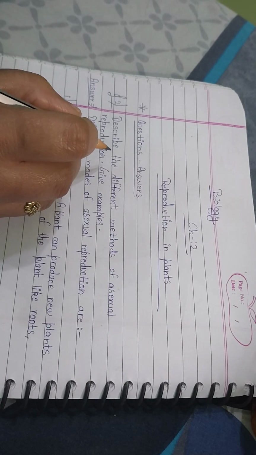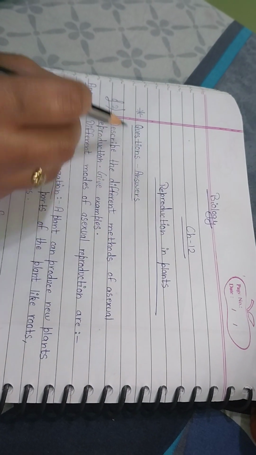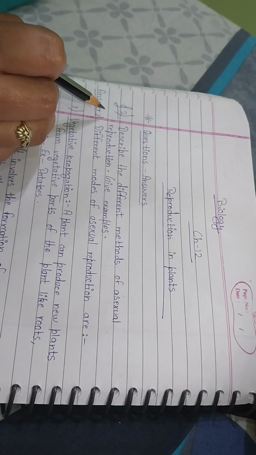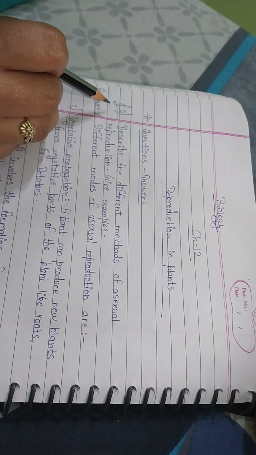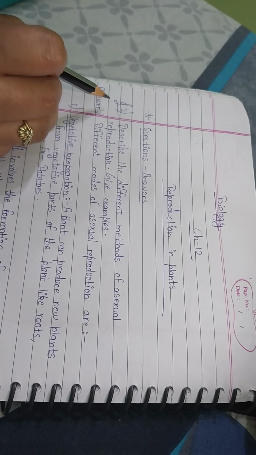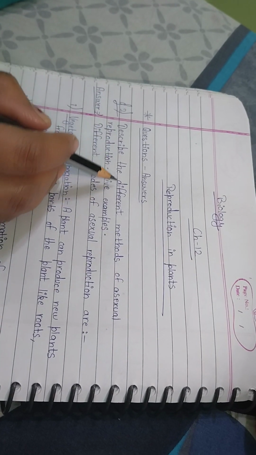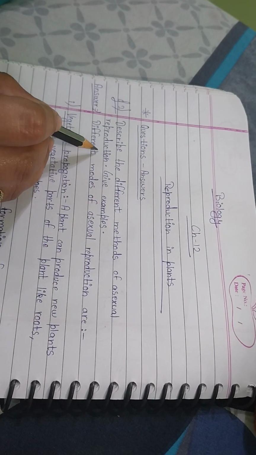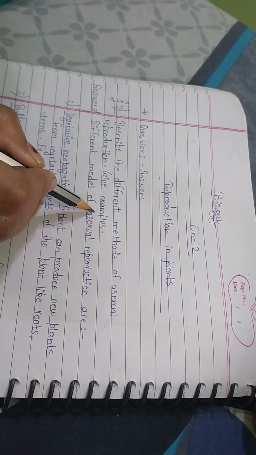Now we will do the question answer. Reproduction in plants. Question answer, number two. Describe the different methods of asexual reproduction. Give examples.